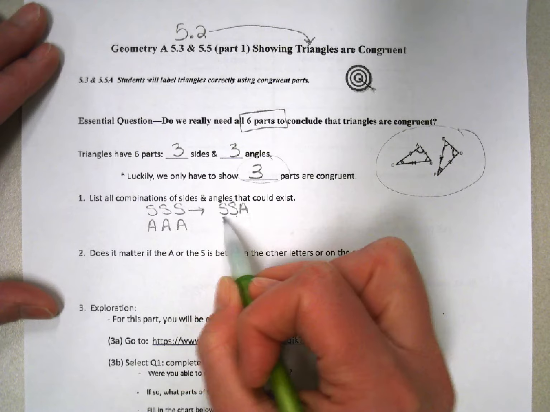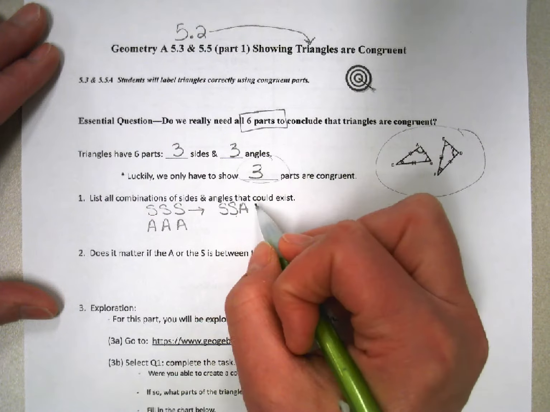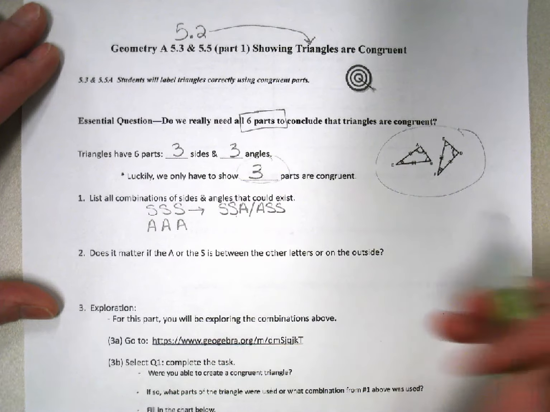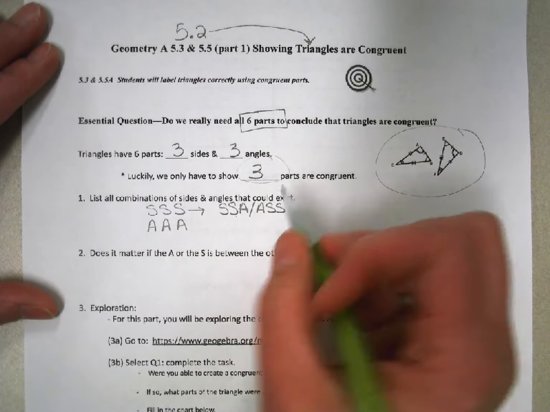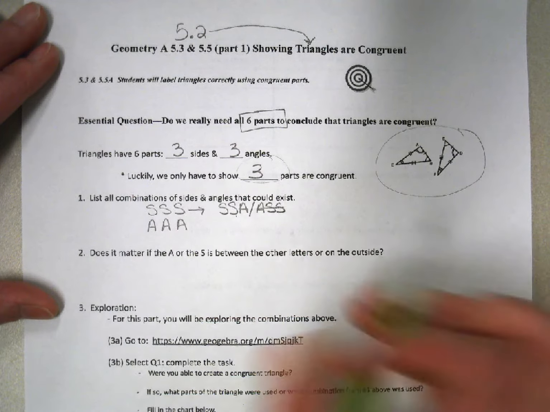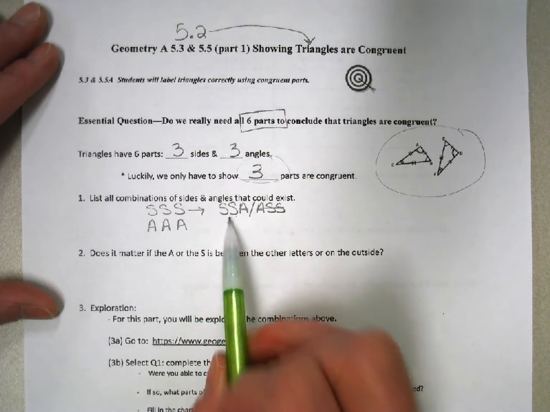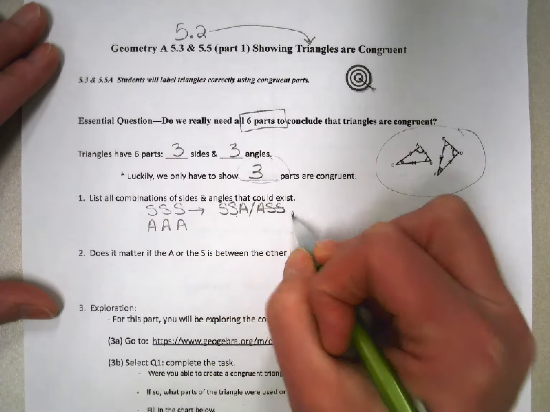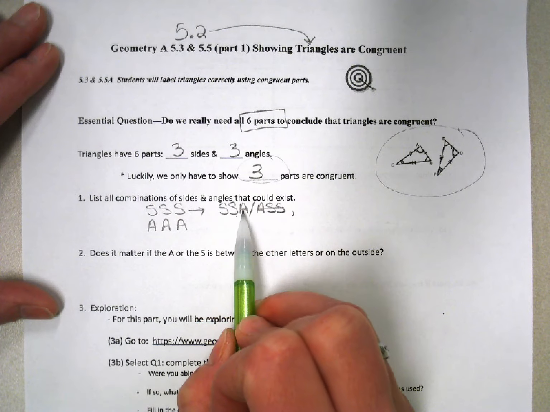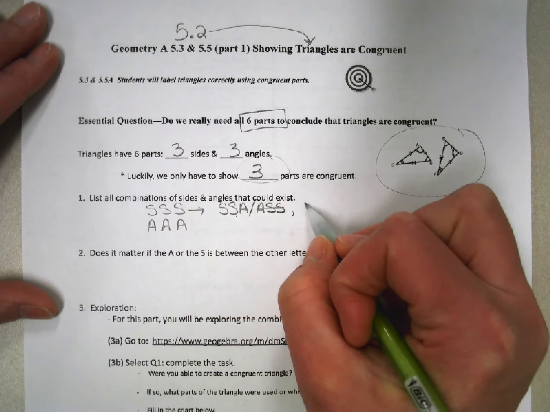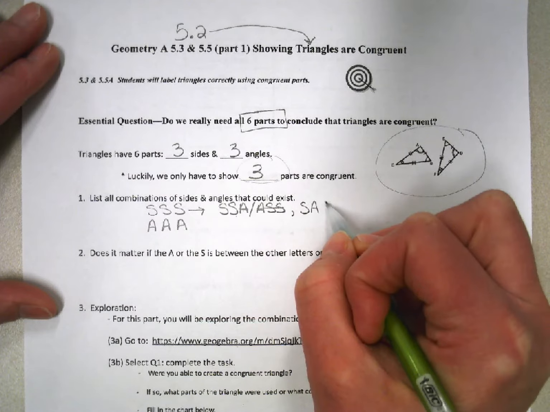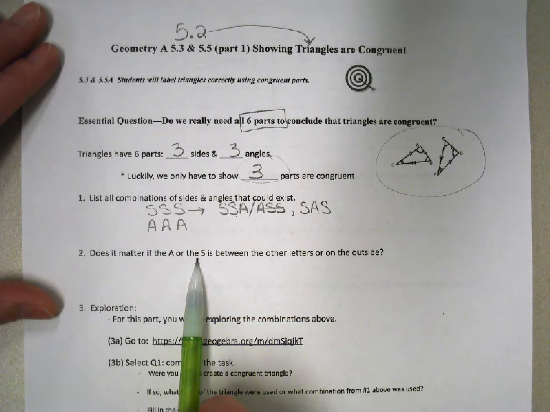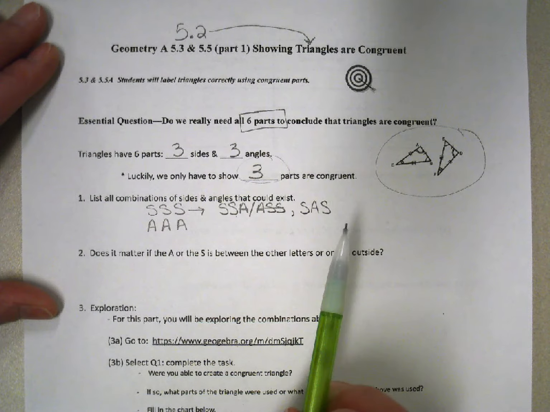Now, this combination could be done this way, and it would still mean the same thing. But because of what this spells, we typically don't write it like that. We usually write it in reverse. So this is one other combination. Or what if we have 2 sides, so we still have 2 S's, but the A is between them. So it would look like this, side, angle, side. And then the question down here says, does it matter if the A or the S is between? And the answer is yes.